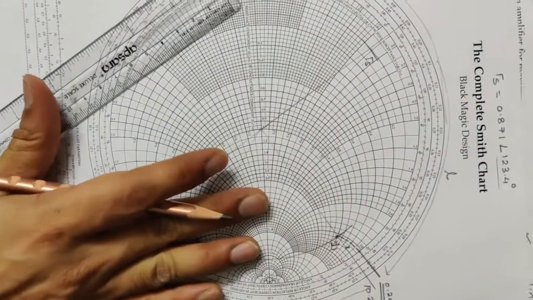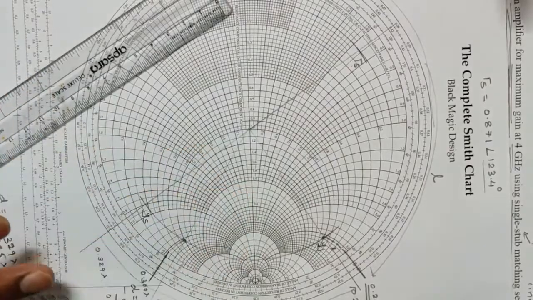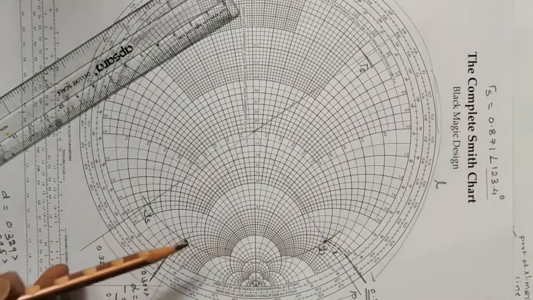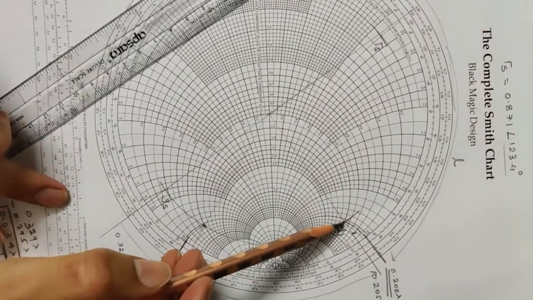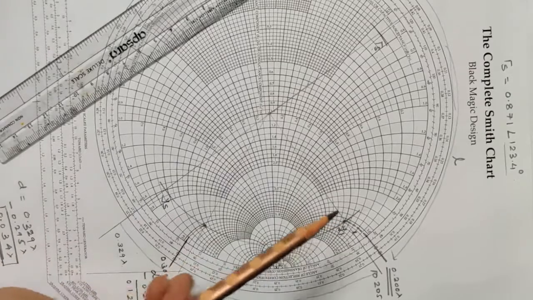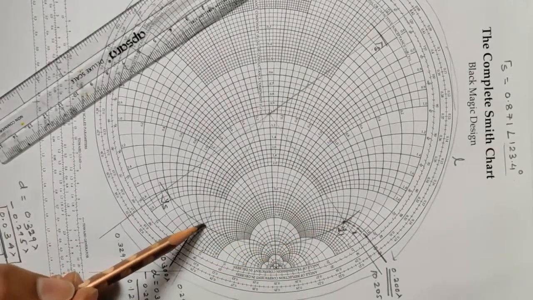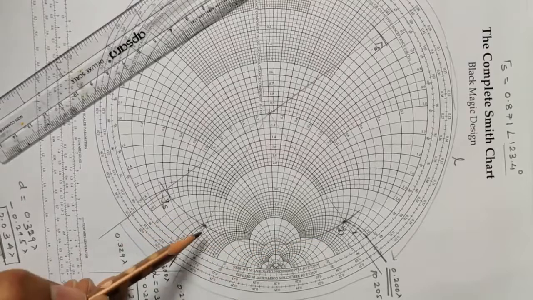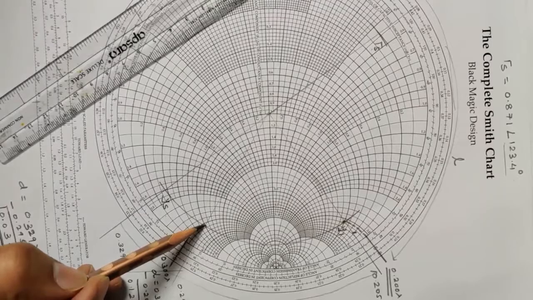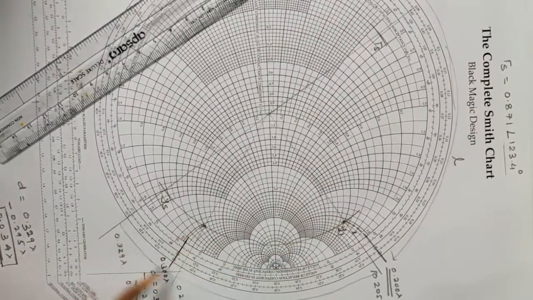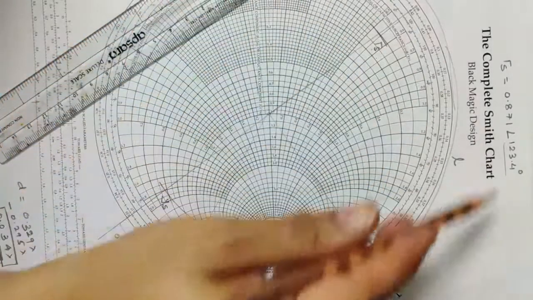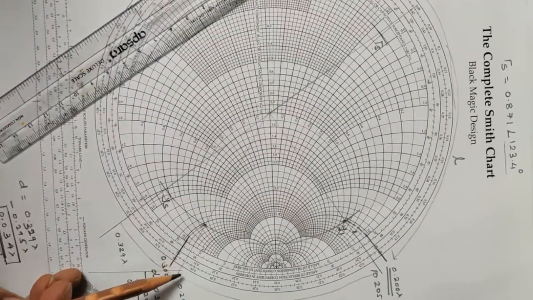So there are two possible designs for every value of gamma S or gamma L. One design you can consider by upper point of intersection of constant VSWR circle with unity circle, and another solution from the intersection of the VSWR circle with the lower point on the unity circle. So one will have D1 like this and L1 like this. One can have D2 like this and entire thing as L2.